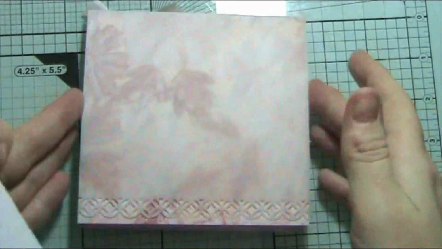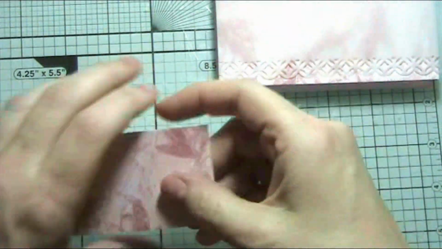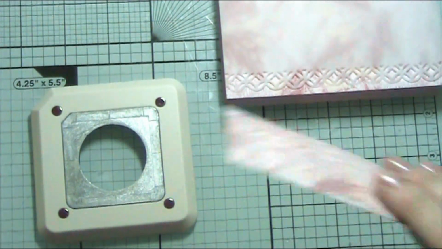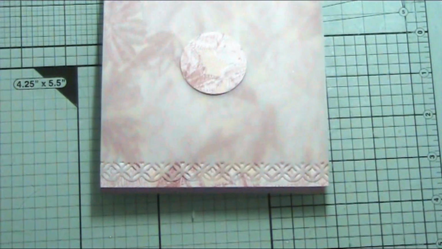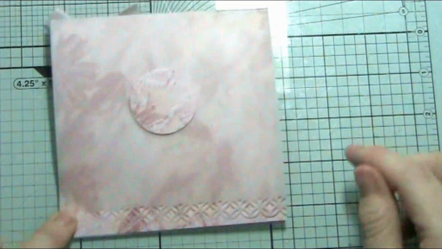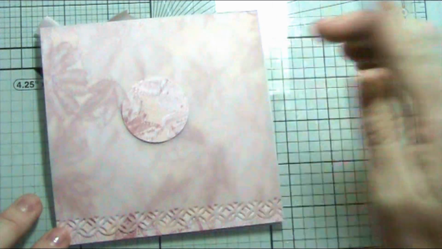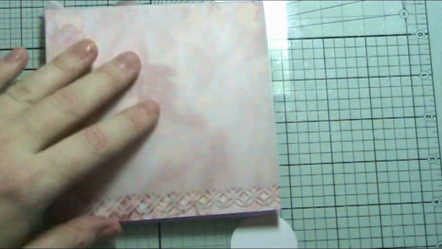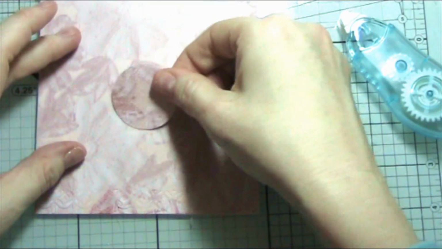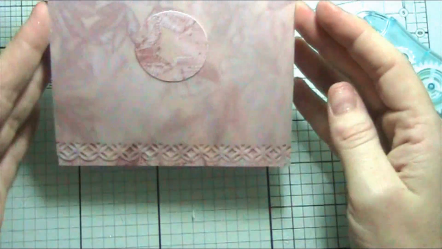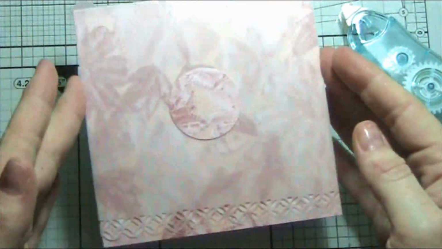Now, in order to help this bit stop from flapping around, what I thought was that using the spare piece of card that I had and a Martha Stewart circular punch, I'm going to punch out a circle, and then I can pop that on the back of my card. Then we're just going to put a tiny dot of adhesive underneath, and then we can put this on the top in the center like so, and that will just hold that down, and it looks quite cute.